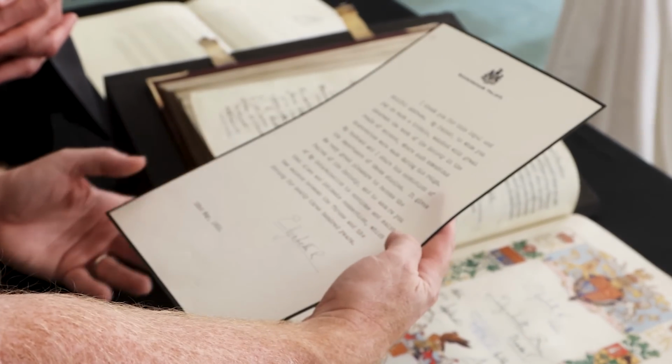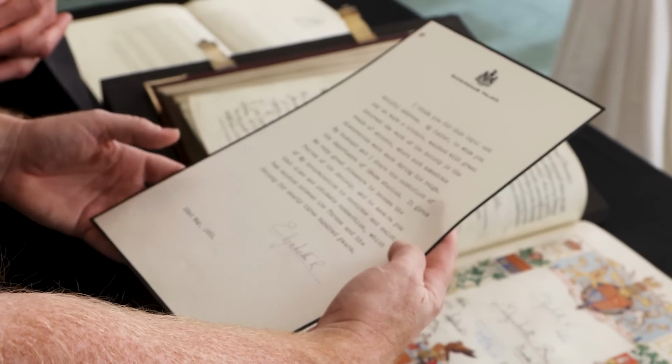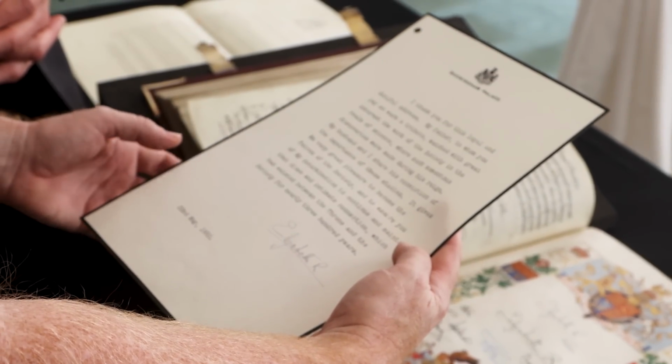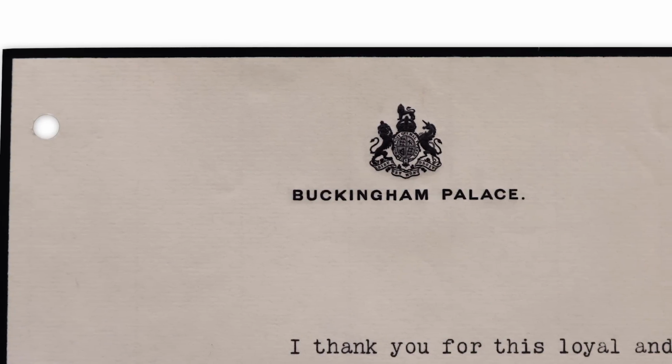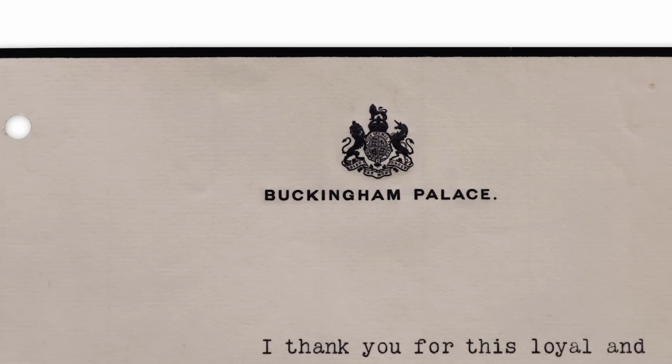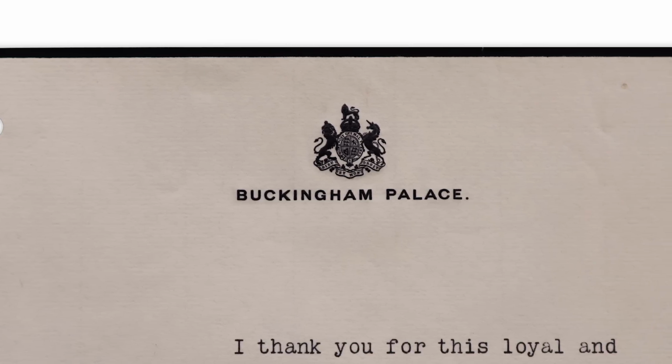We do indeed have a reply. So this is the Queen's reply to the royal address. Interestingly, we've talked about this before here on Objectivity. We have a black border on the paper, a sign of mourning. Of course, because the Queen was in mourning, yes. And here we go. Buckingham Palace.